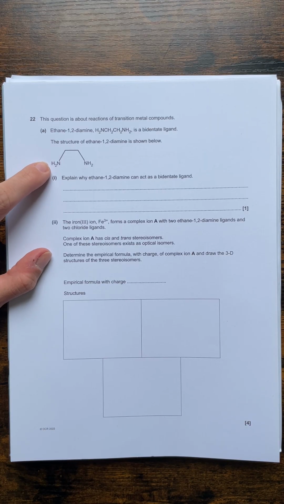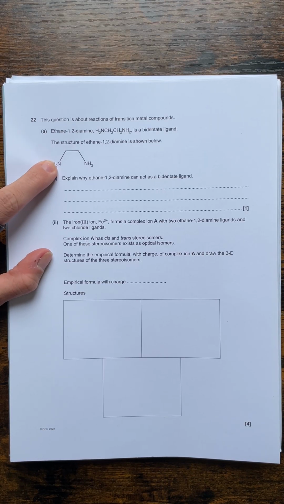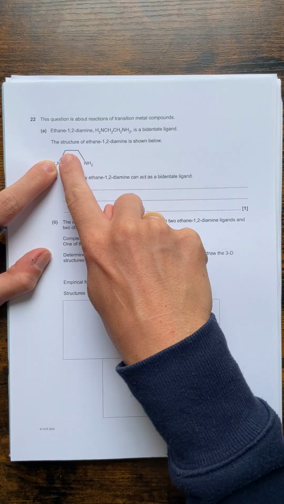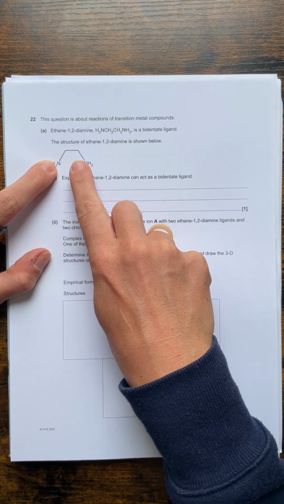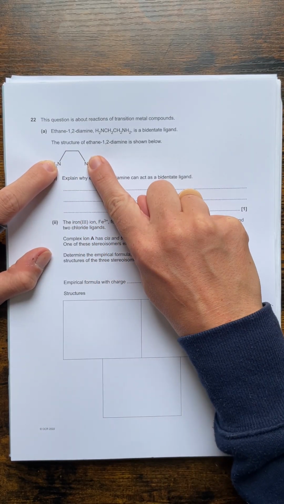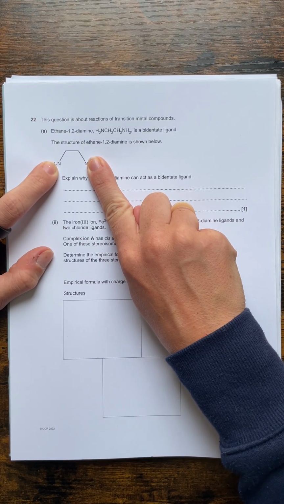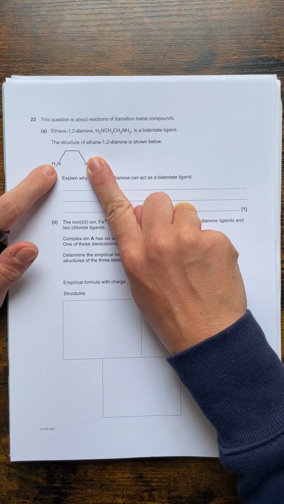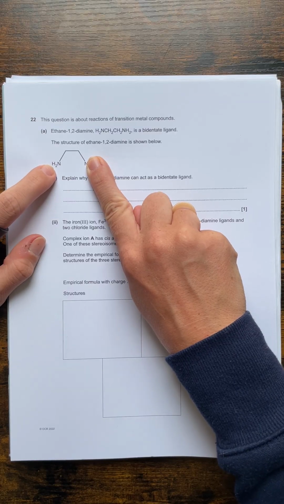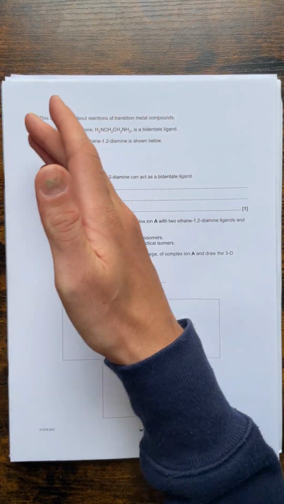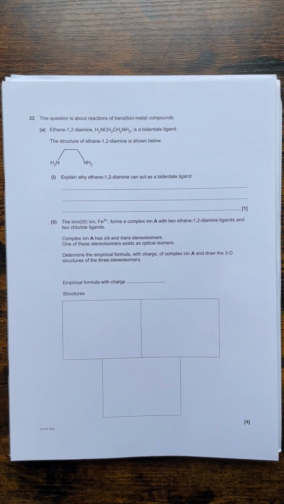In AQA, we tend to not put those hydrogens on there, and we just tend to go N, the C, H2, the C, H2, and then the N, like that. And I don't know why we do that in AQA, because that's not really very accurate, because you should always show the H's on everything other than carbon. With OCR, they do it, I guess, a bit more like it should be.